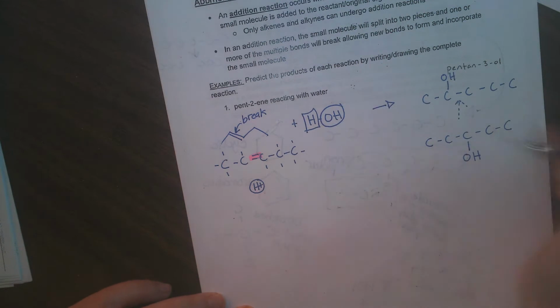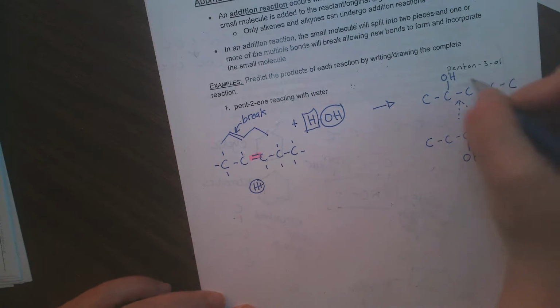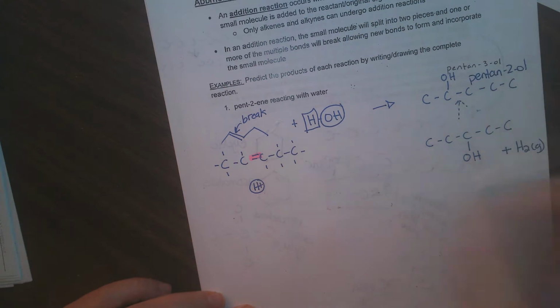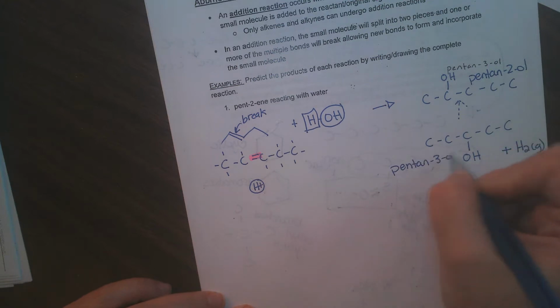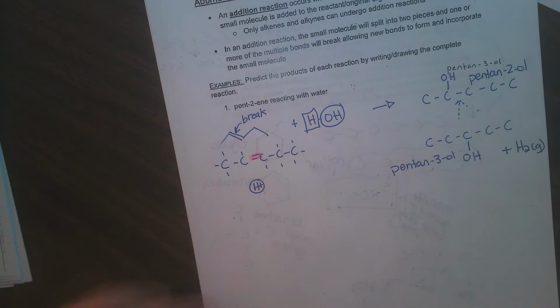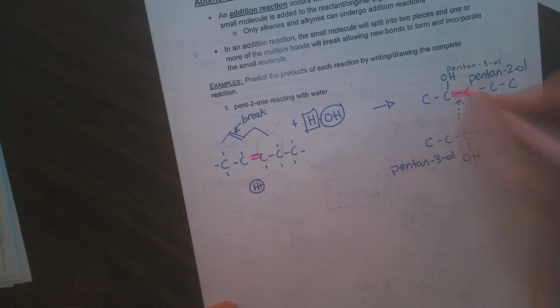And so not only do we have these 2 products, but we also have hydrogen gas. So this one here would be pent-2-ol, and this one here would be pent-3-ol. Okay? So we're going to cut this double bond, and we're going to add in the hydroxide.